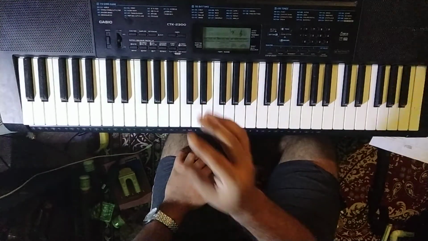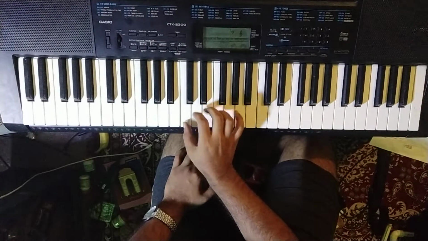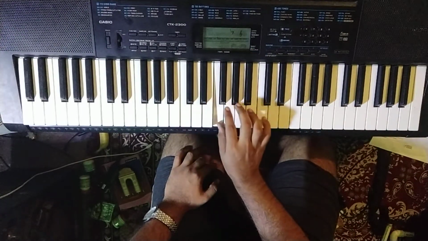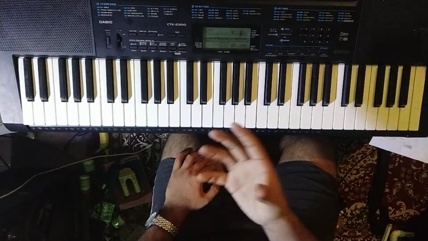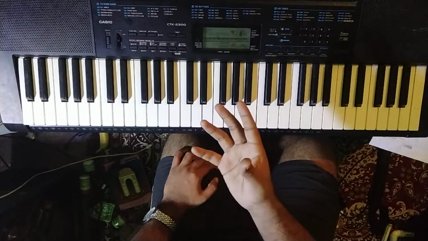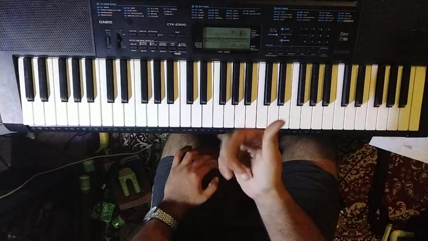You have to practice this scale very slowly, like 1 2 3 4 5 6 7 8. To play a scale you need to know which note is played with which finger.